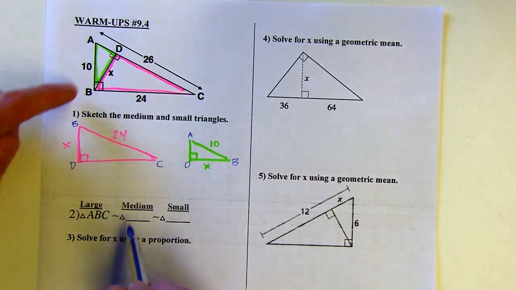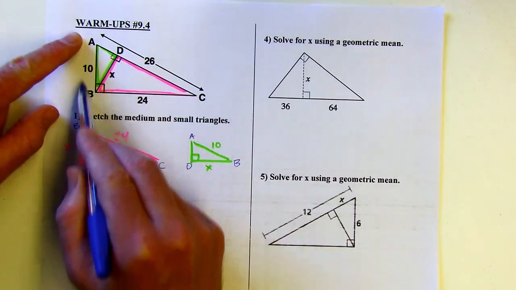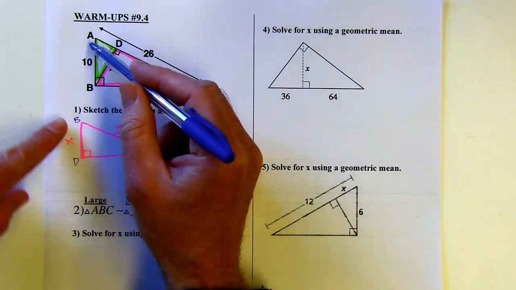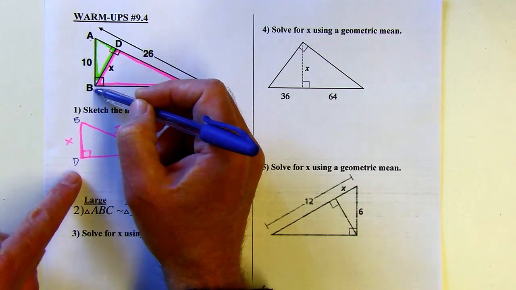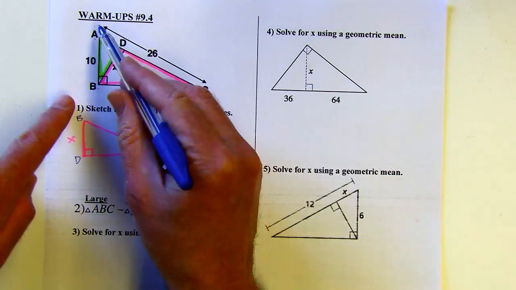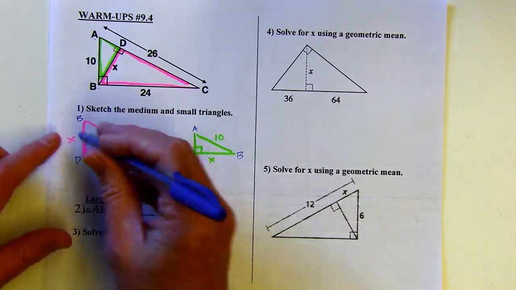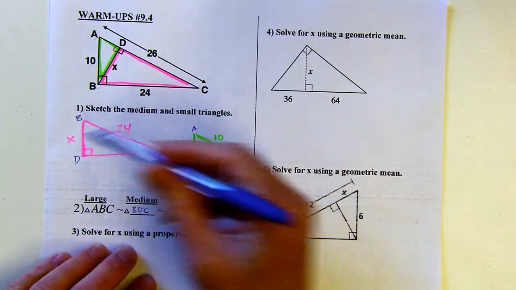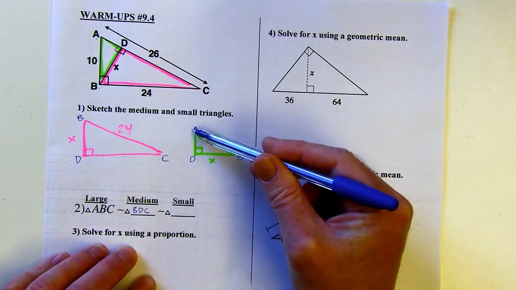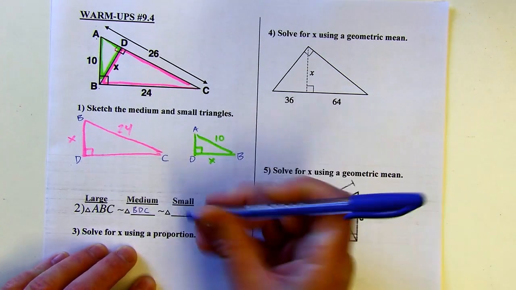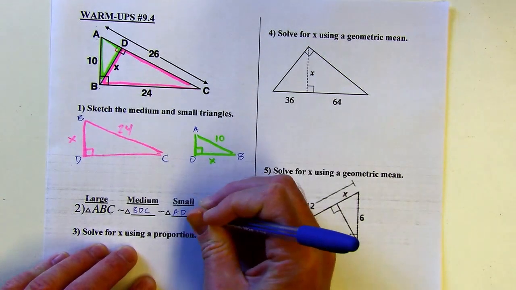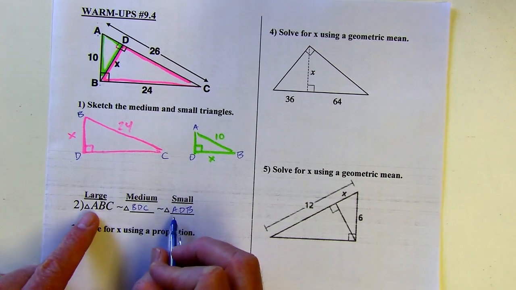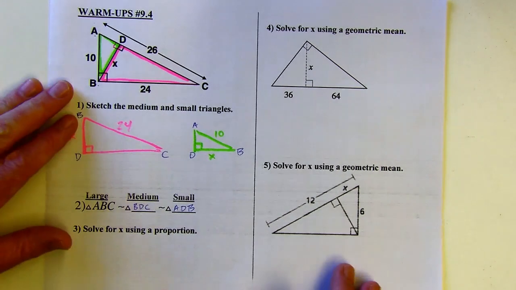Okay. And then my medium, I just want to go in the same order. I went A, B, C, so I want to go B, D, C, so that A would match up with B, B would match up with D, and so forth, right? So I want to go in the same order. So this would be BDC for my medium. And again, I went like that, right? Going to do the same thing with the small one, ADB. Okay, and now I've got the corresponding corners in the same positions for all three triangles, okay?